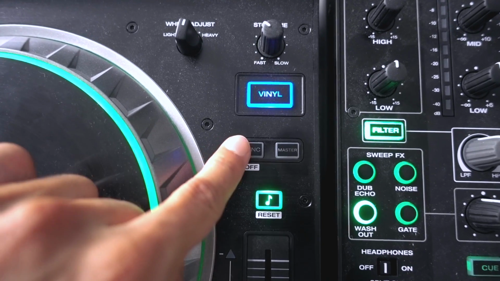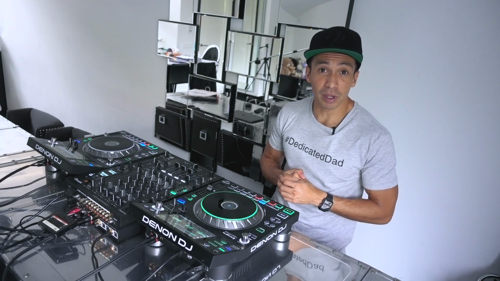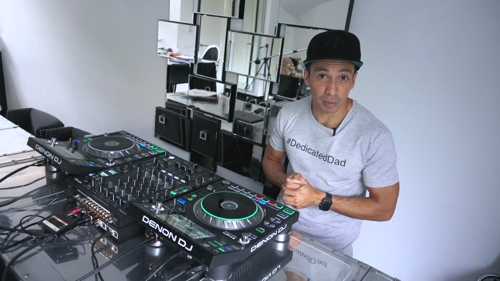And now we have a very dirty word when it comes to mixing and DJing, the sync. I never really use the sync, but it comes in handy when it comes to various BPM and transitioning into various BPMs.